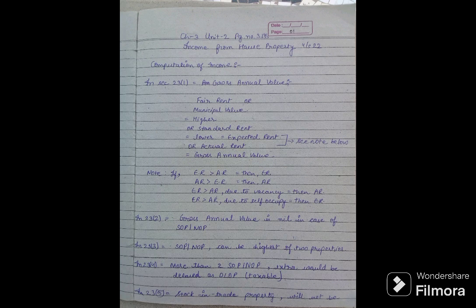Municipal value is the value at which municipal tax is levied by the local municipality. Standard rent is the rent limit applied by Rent Control Act. Rent higher than this standardized rent cannot be charged by the owner of the house property.